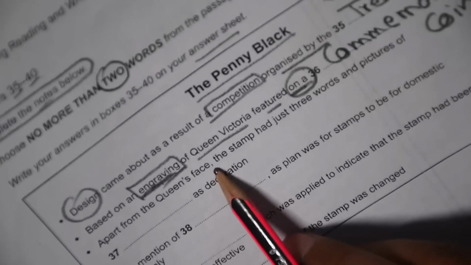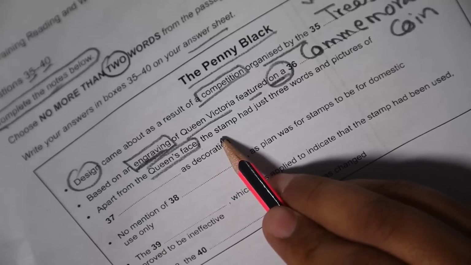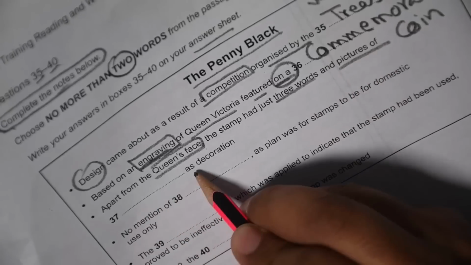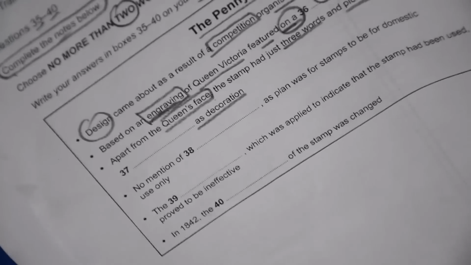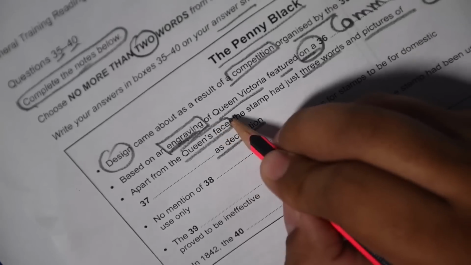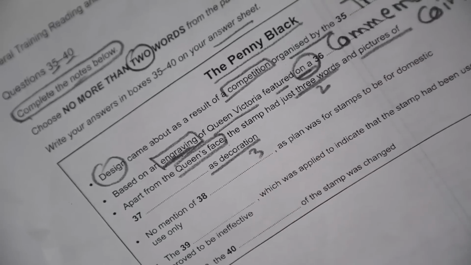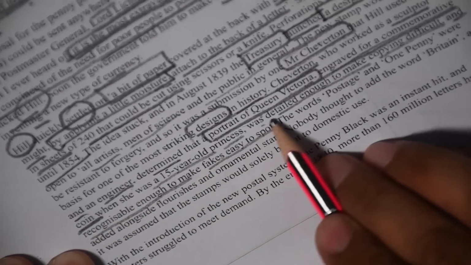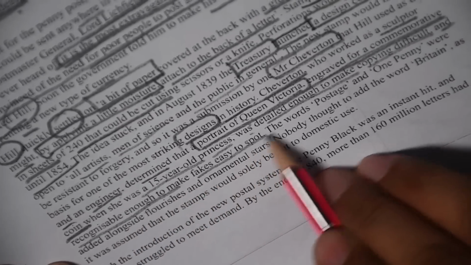Apart from the Queen's face, the stamp had just 3 words and picture of dash as decoration. Now, picture of something, so you need to read on. The first thing is the Queen's face, then 3 words, and the third thing is dash as decoration. Let's read on. Portrait of Queen Victoria, coined when she was a 15-year-old princess, was detailed enough to make copying difficult and recognizable enough to make fakes easy to spot.